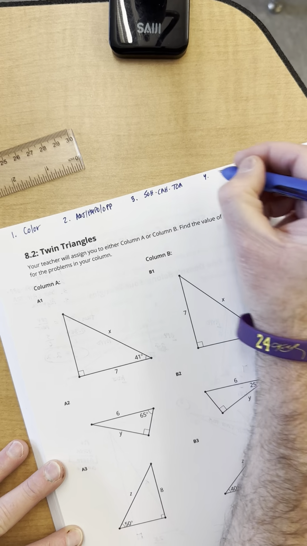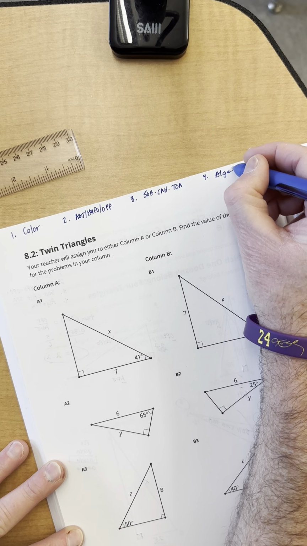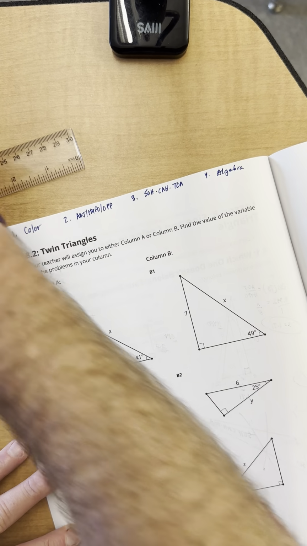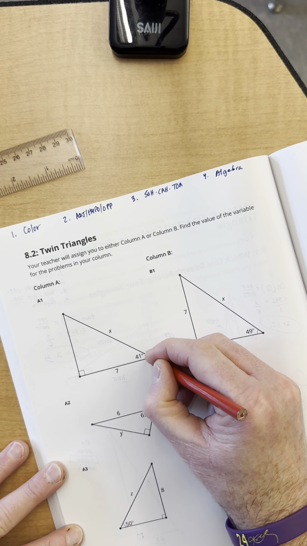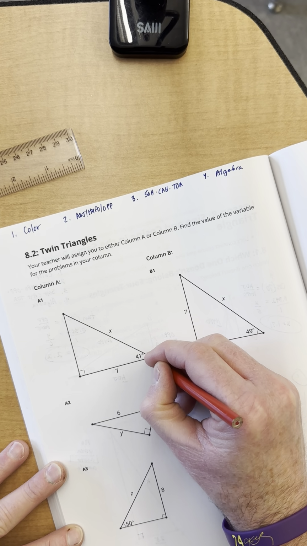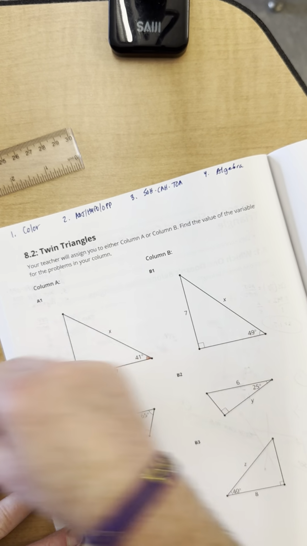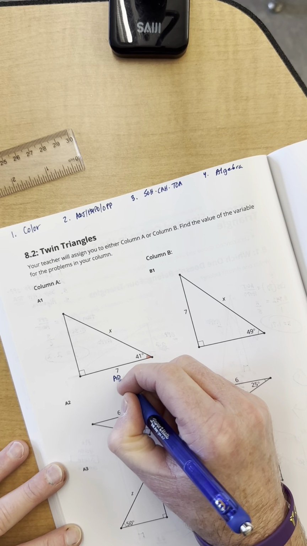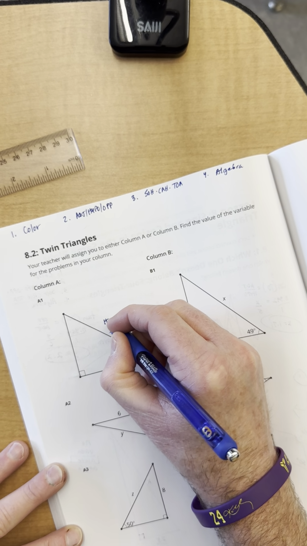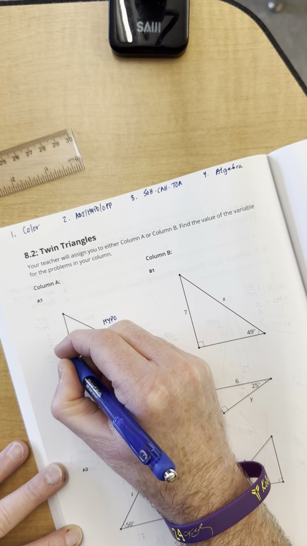And 4, algebra. So if you can remember these 4 steps, you should be good. So color in your angle. All right, here's red. Check that off. Next up, ADJ, hypo, op. Okay. ADJ, hypo, op.